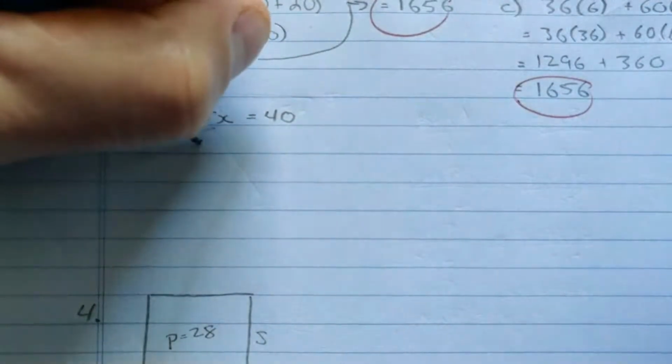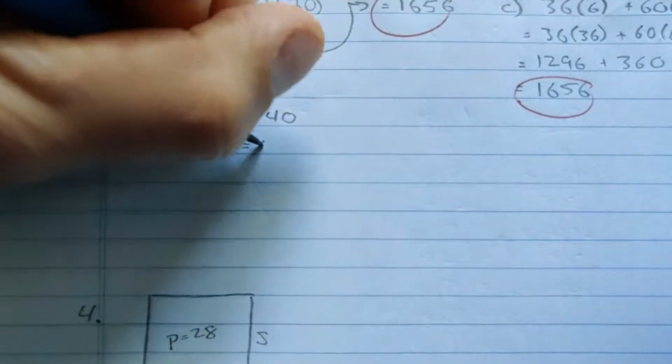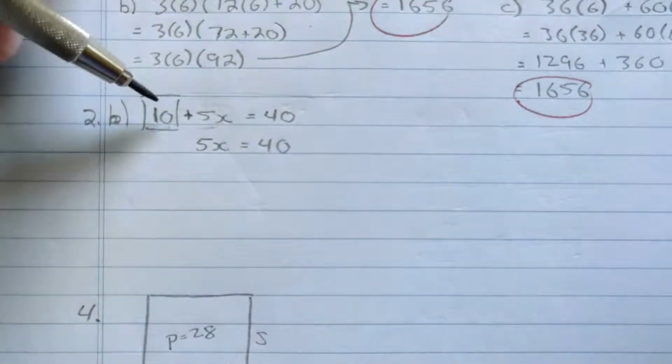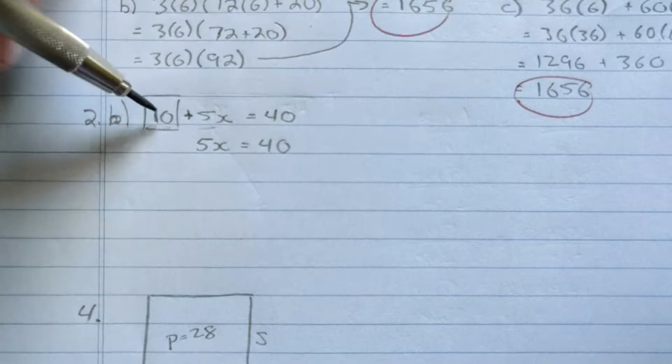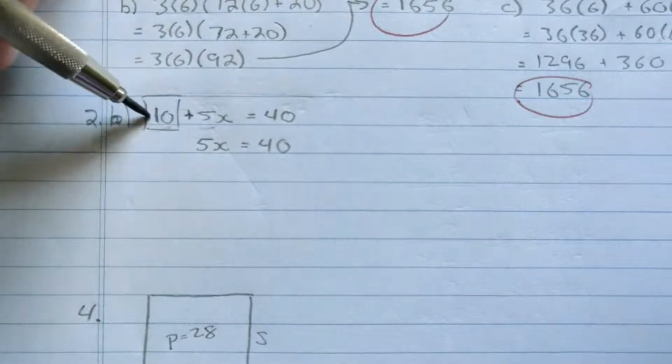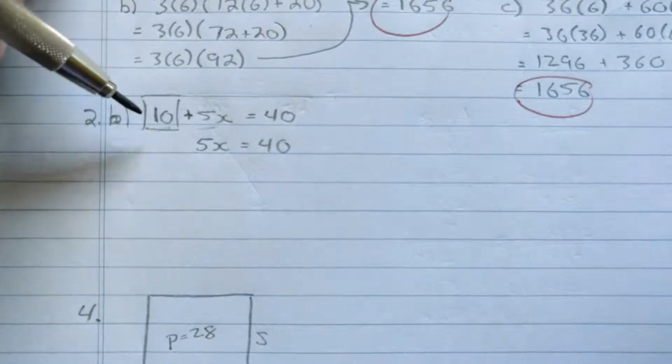So I'm going to rewrite the equation without the 10. And now that 10 that I put in the box, I need to deal with that. Now I got to get rid of this from this side. How do you get rid of this addition? An addition of 10. Well, you do the opposite and you subtract it.